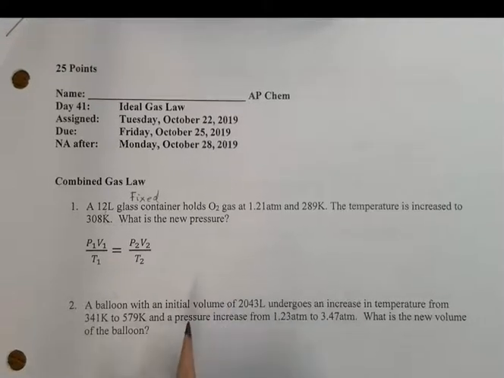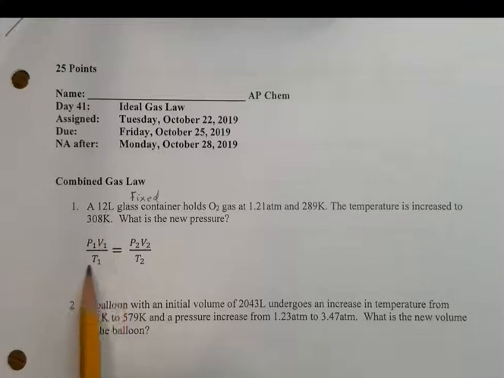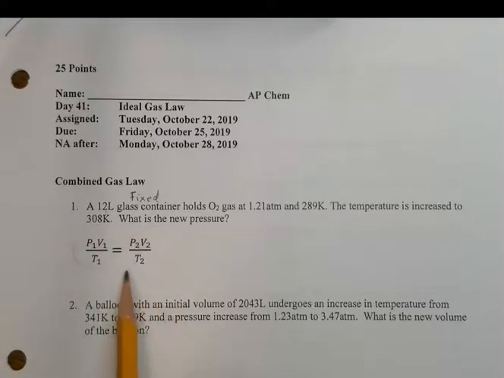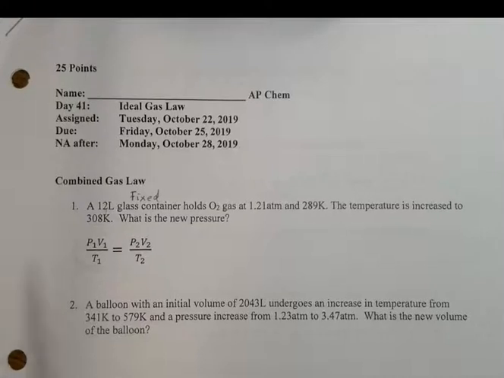Okay. So what we're going to do is the P1, the initial pressure. The ones are the initial conditions, the initial state. The 2 is what you have after you've changed something. It could be one variable, it could be more than one variable, but in most of these problems, at least initially, it's just going to be a single variable. Let's go ahead and plug in the numbers.